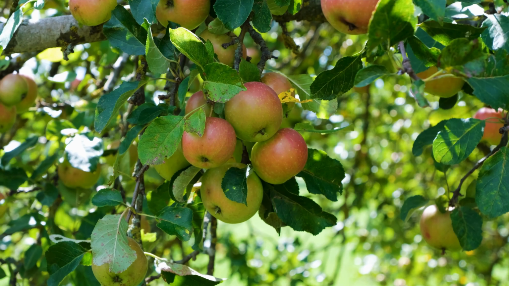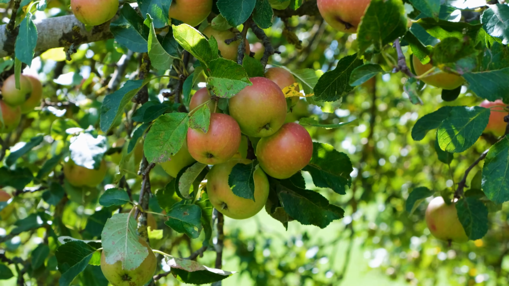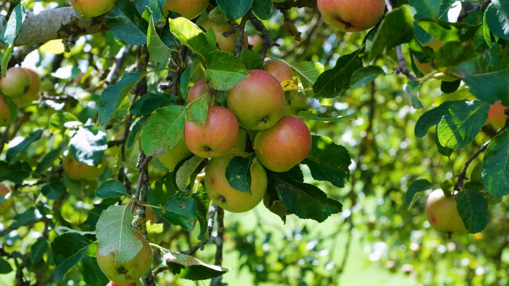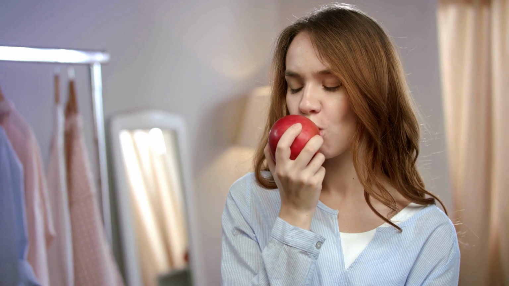After pollination, the ovary of the flower grows into a fruit, and inside the fruit, we find the seeds. That's why when you eat a mango, papaya, or apple, you are really enjoying the results of a flower's hard work.